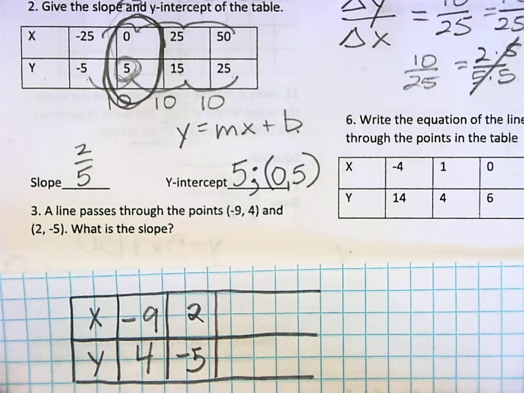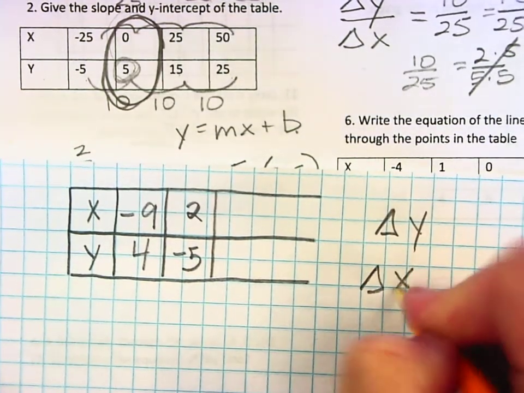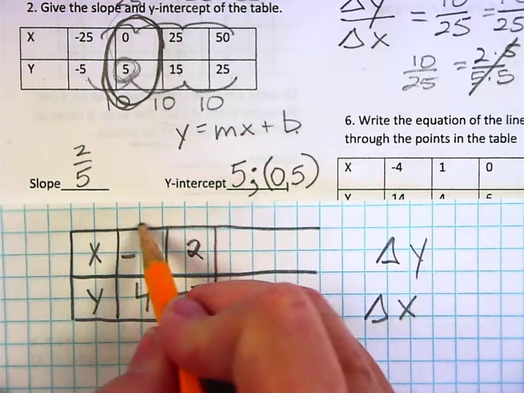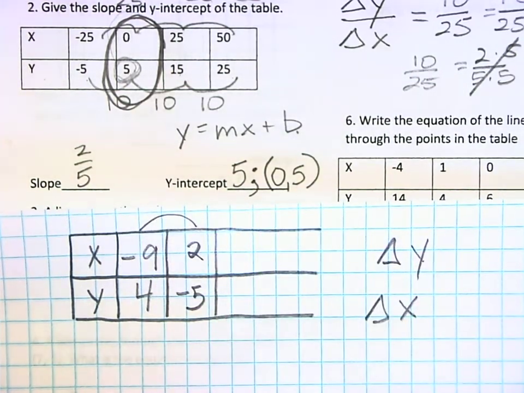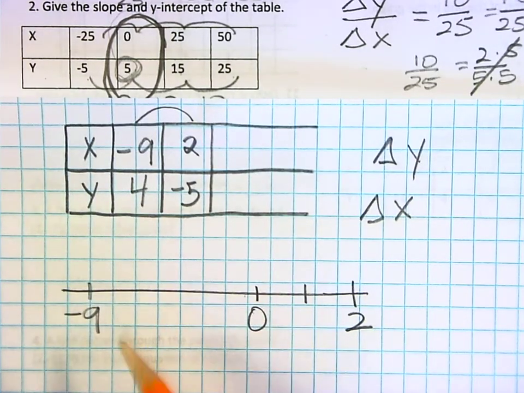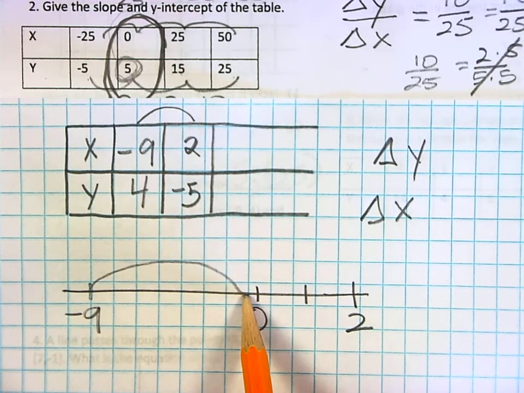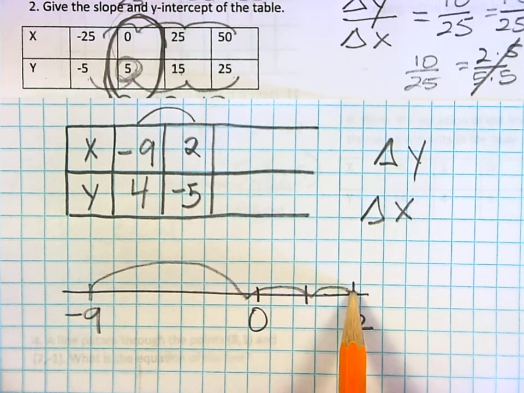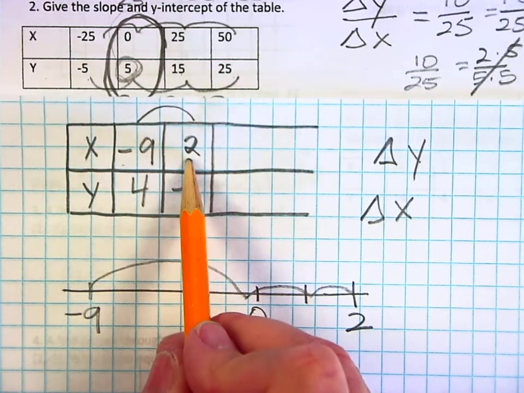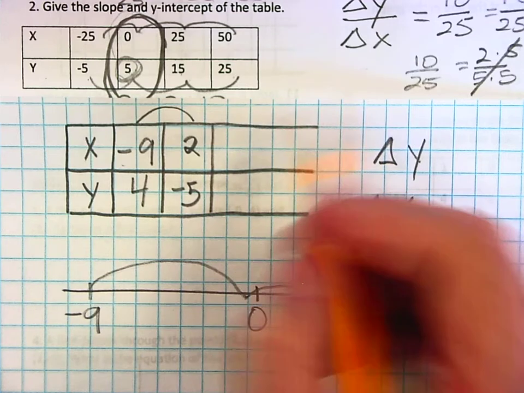So if I wanted to do the change in y over the change in x, if I went from -9 to 2, that means I would start at -9, go all the way to 0, and then go past 0 and go up to 2. So to get from -9 to 0, I would have to go 9, and then to get to 2, I would have to go 10, 11. So from -9 to 2, it's a change of +11.